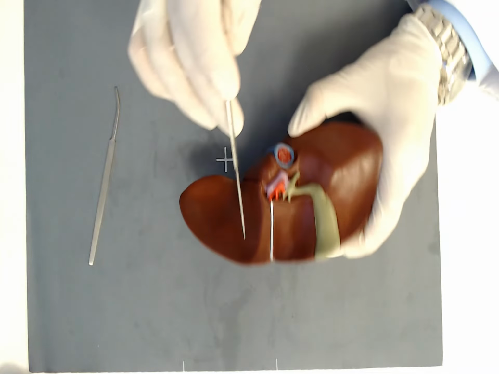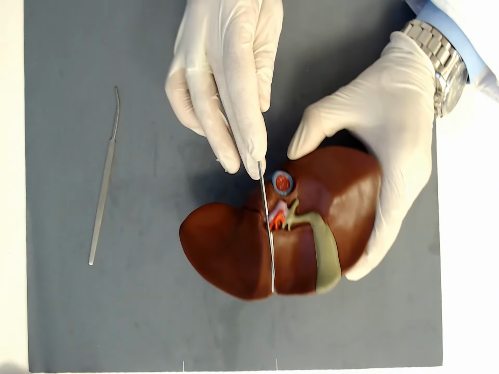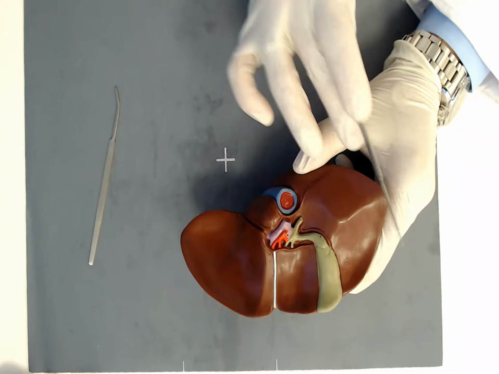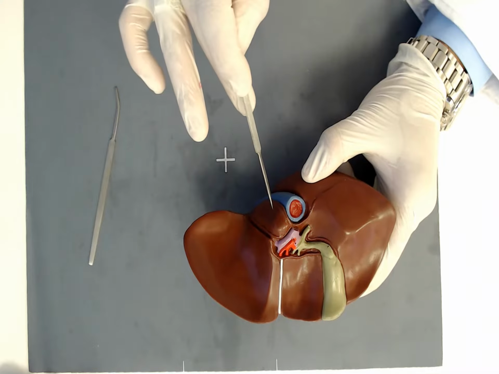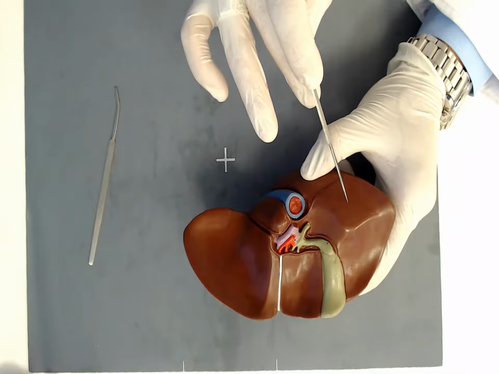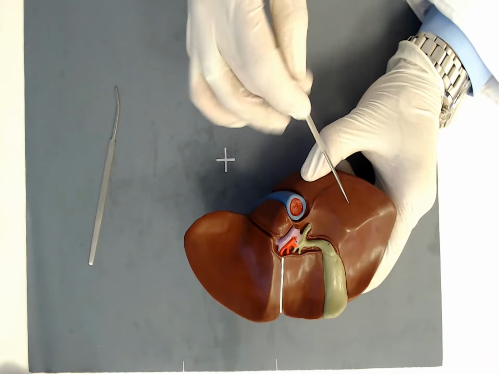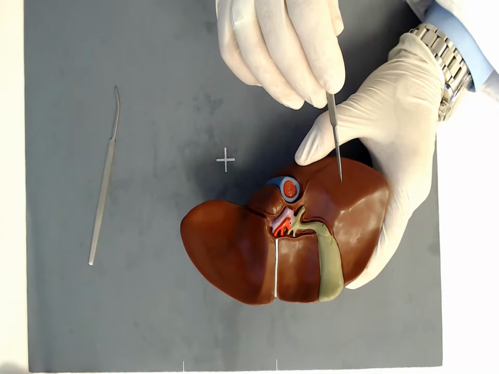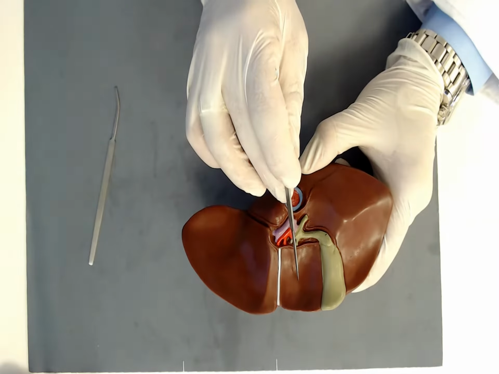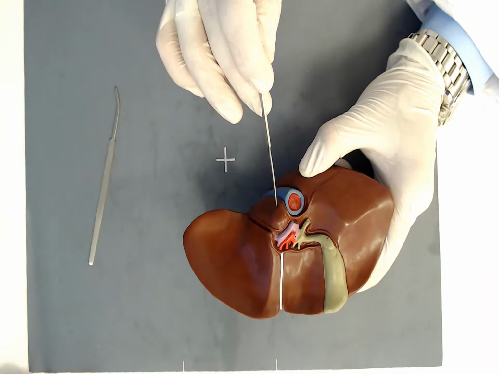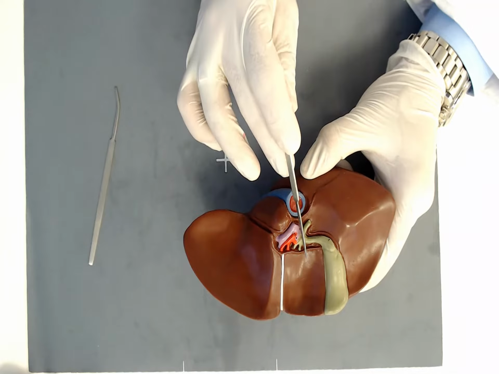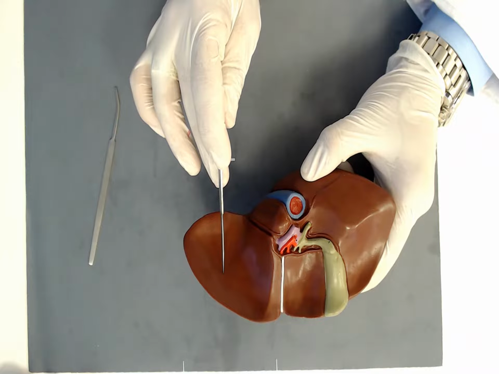anatomically, because you know anatomically this is the falciform ligament, so this is the right lobe. So we consider both of them from the right lobe anatomically, but most importantly, physiologically, guys, we consider the quadrate lobe and caudate lobe part of the left lobe.